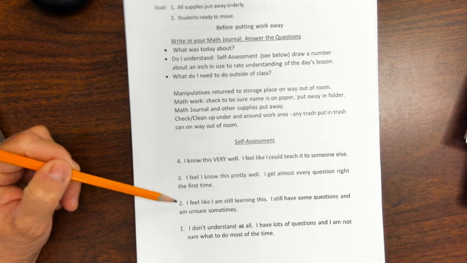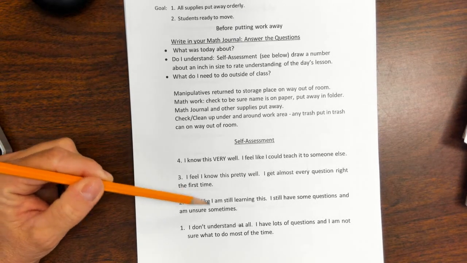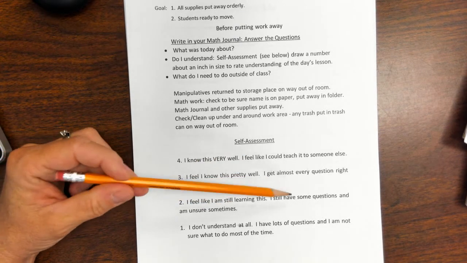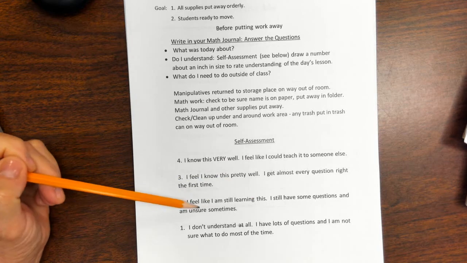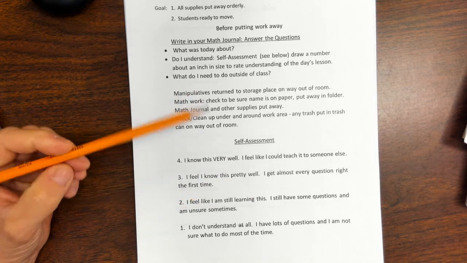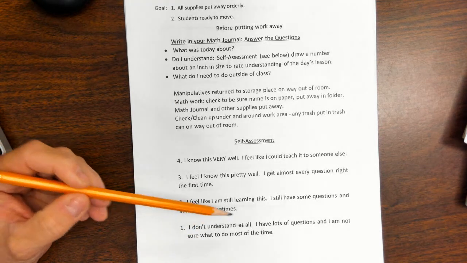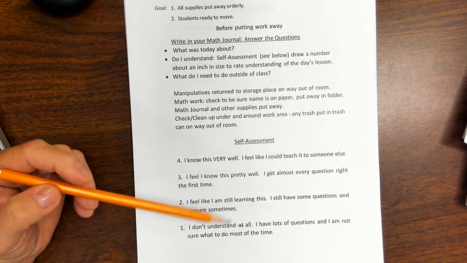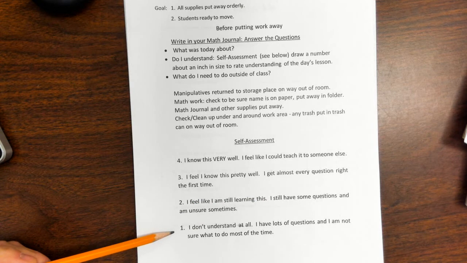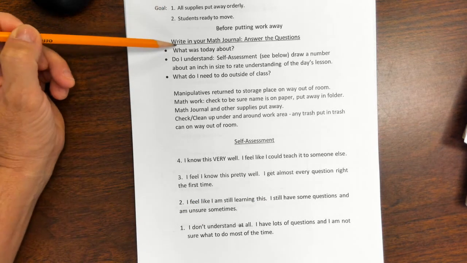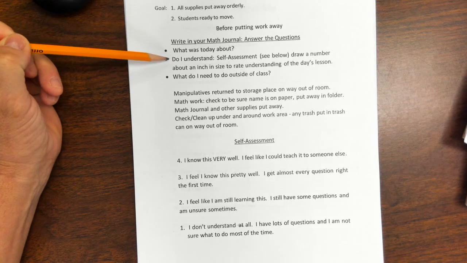If you rate yourself a 2, you feel like this: I feel like I'm still learning this. I still have some questions and I'm unsure sometimes. Okay? If you feel like, I don't understand at all, I have lots of questions and I'm not sure what to do most of the time, you would give yourself a rating of 1. Now, that is the second thing you're going to write in your math journal.